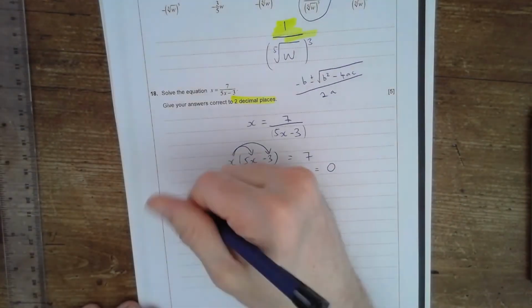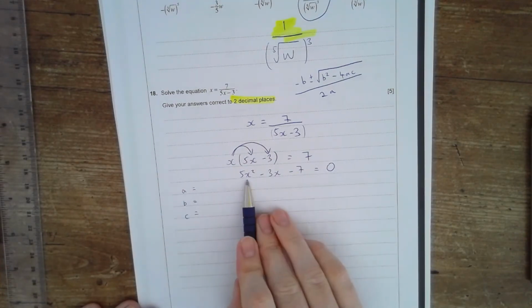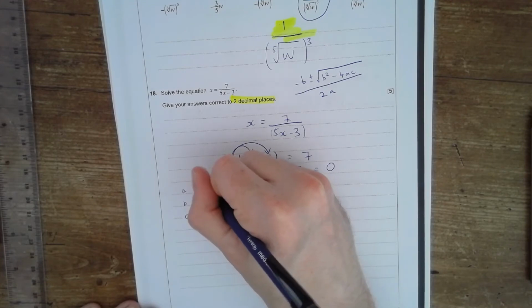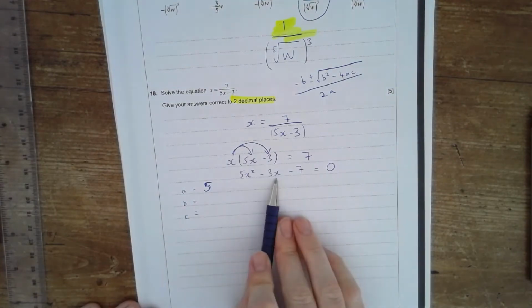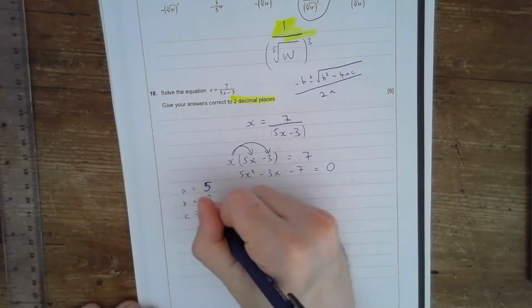Now, to go and work that out, I'm going to write down my page here. A equals, B equals, C equals. A is the number in front of the x squared, so just 5, that should be 5x squared. B is the next number including the sign, so minus 3. And then C is the next number, so minus 7.